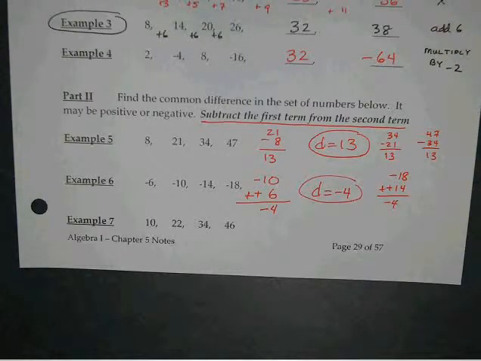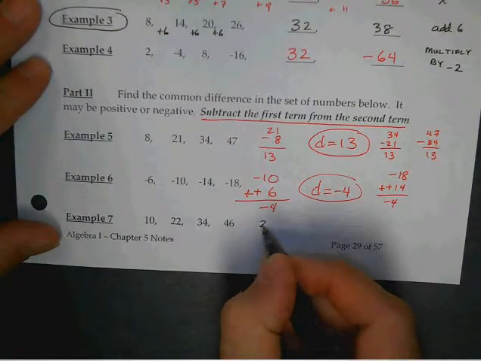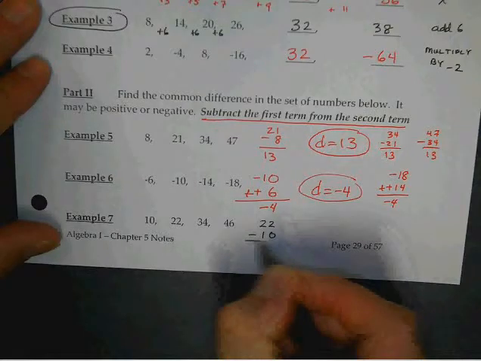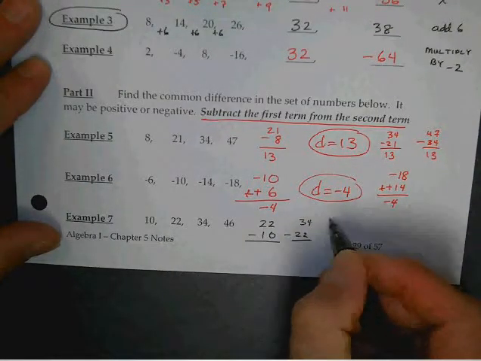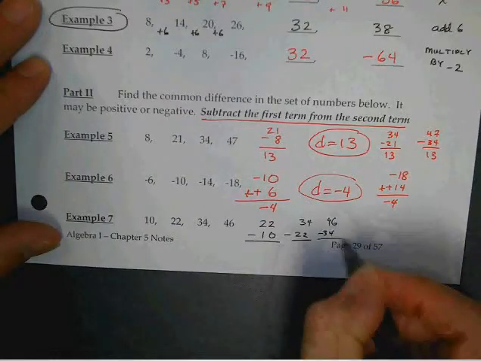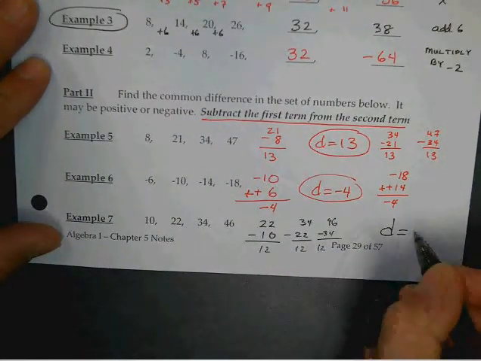Number 7, your turn. Go ahead. Do it on your own. If you need to look up, that's fine. Common difference is 12.